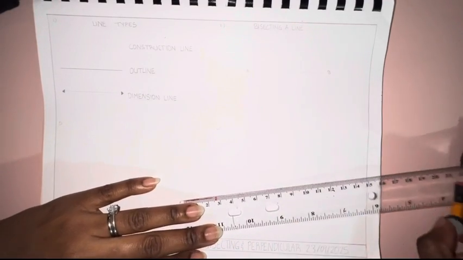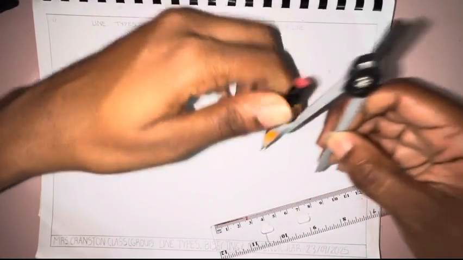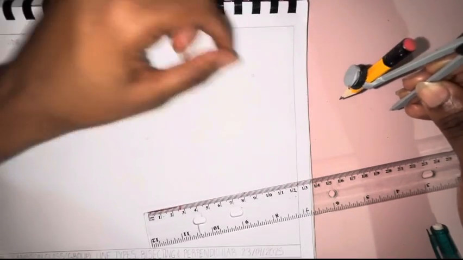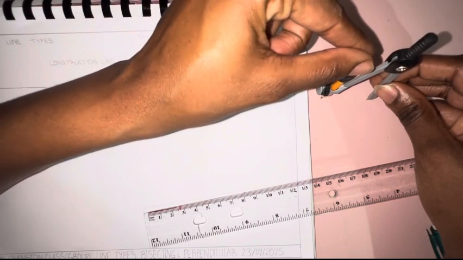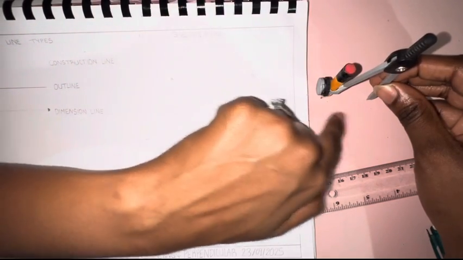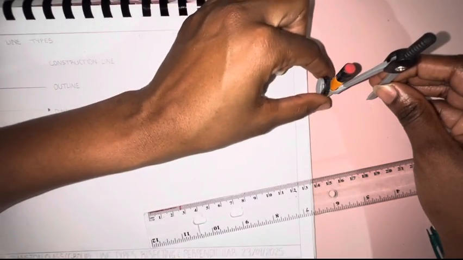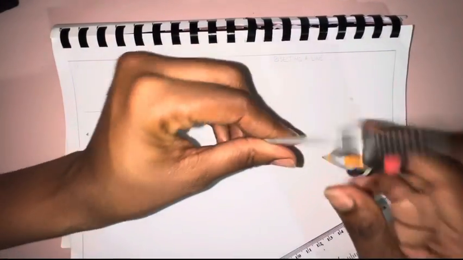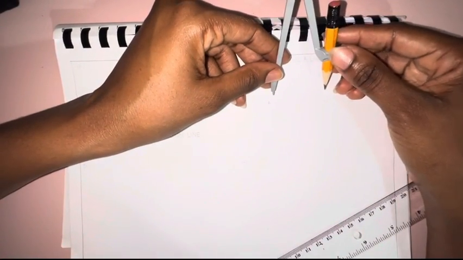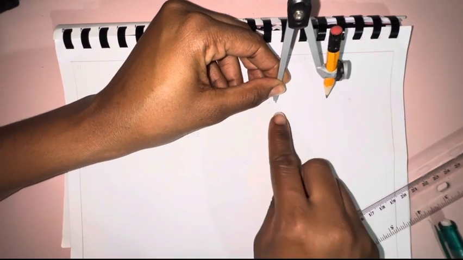Now it's time to learn the concept of bisecting a line. We need to get our compass, place it on the table, not on your paper because you don't want to mess it up. Ensure that the point of the compass and the pencil is placed down and they are even. Once they're even, tighten your compass and you're ready to go. That is phase 1.